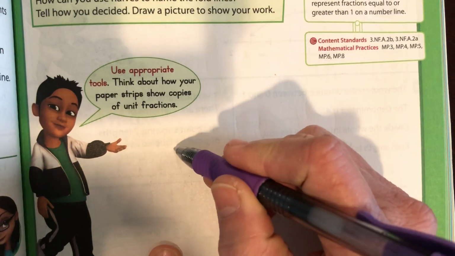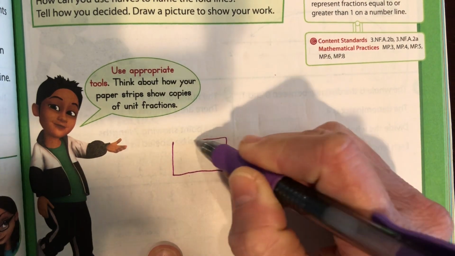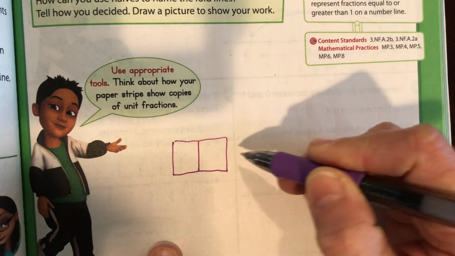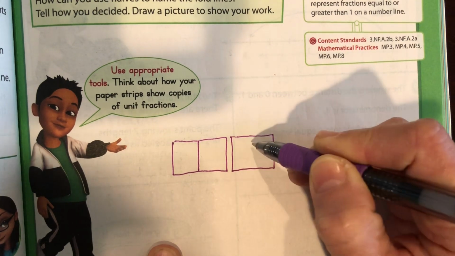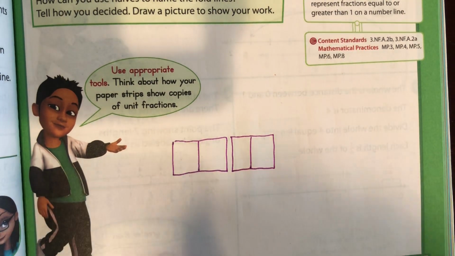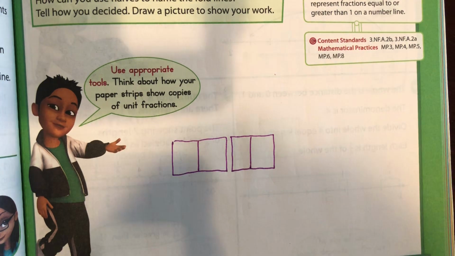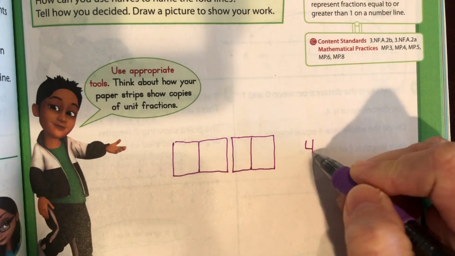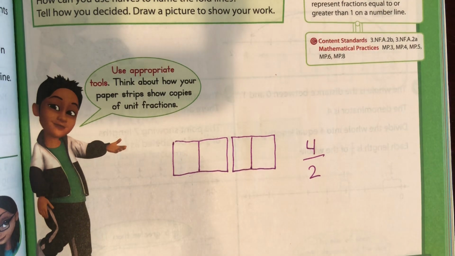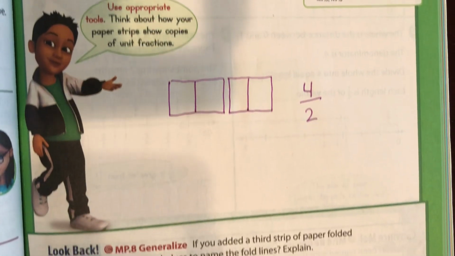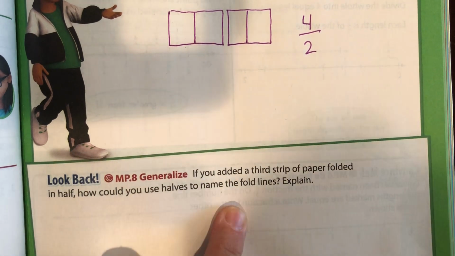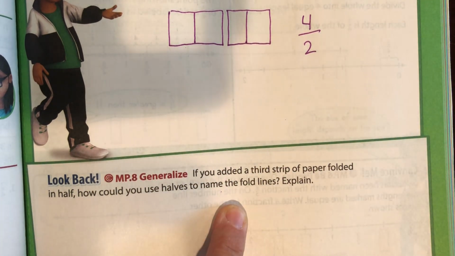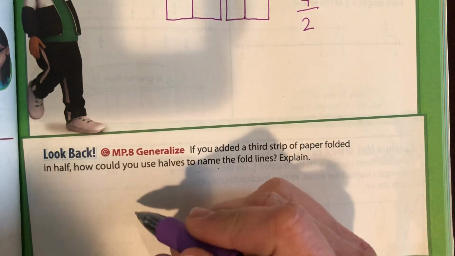So draw one piece of paper and divide it in half. And draw another piece of paper and divide it in half. So how many halves do you have? You need to write 4 halves. Okay? If you added a third strip of paper folded in half, could you use halves to name how many halves you have? Okay, how many halves do you have?